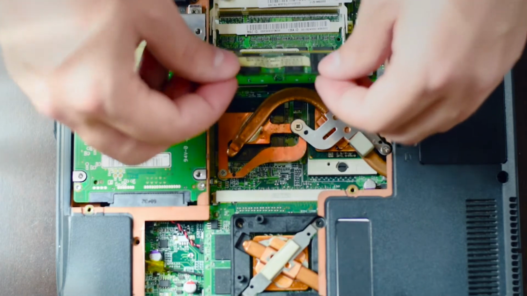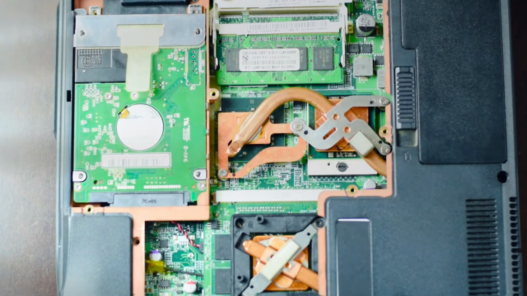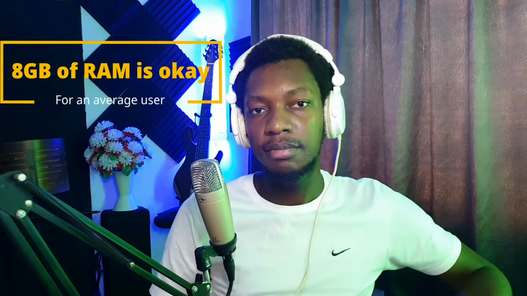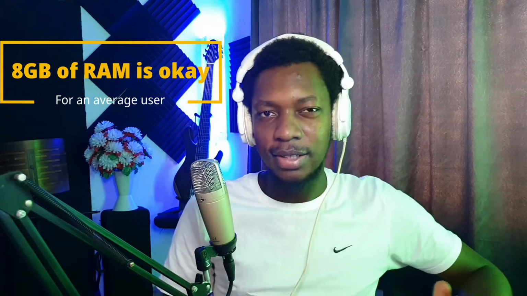So if you want to see very visible differences between RAM systems, put an 8 gig RAM beside a 32 gig RAM system. You would probably see significant differences. So it depends on what you're doing. Now, if you're an average user, I think you'll be okay with 8 gigs of RAM. You don't need more than that.